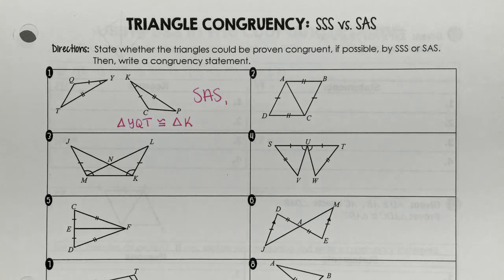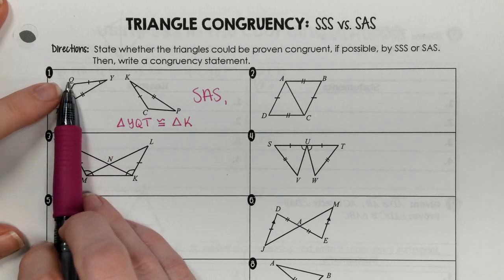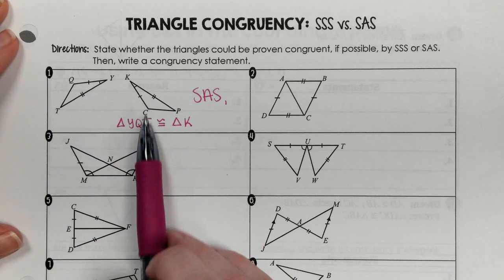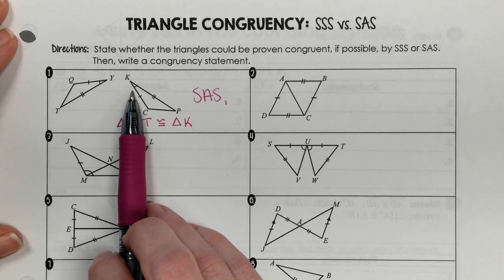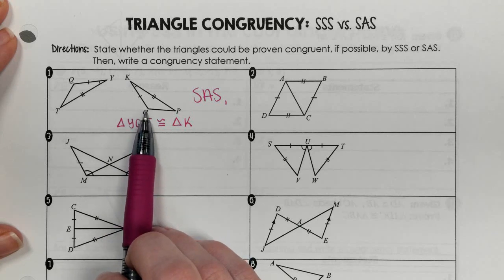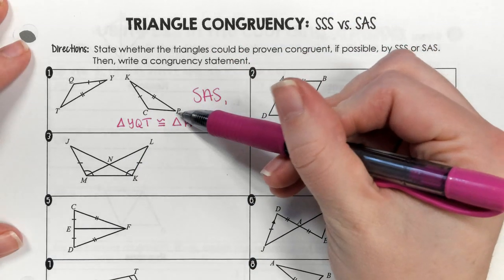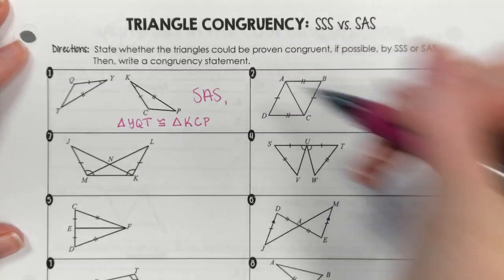So then in the first triangle, we went from Y to Q. So we moved along this side that has one line through it. So if we do that in the second triangle, we're going from K, moving along the side that has one line through it, and we'll get to C. So then the last letter that I have is P.